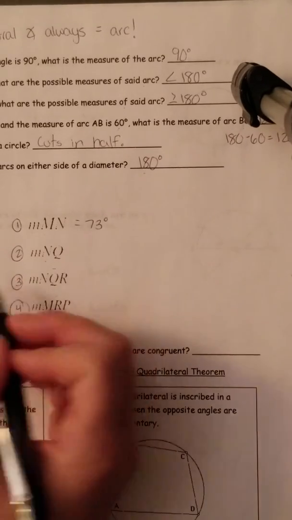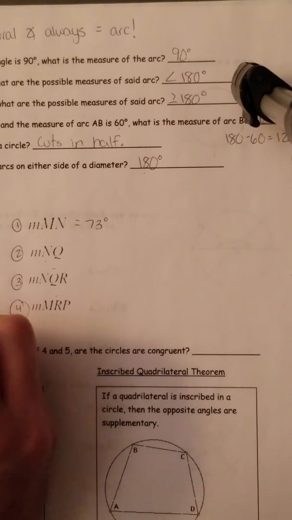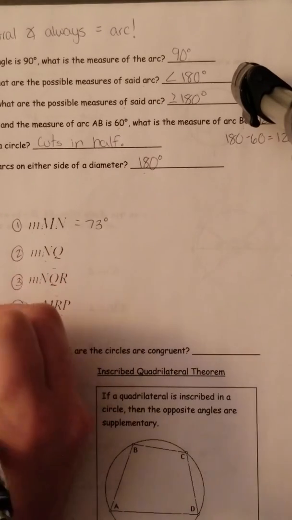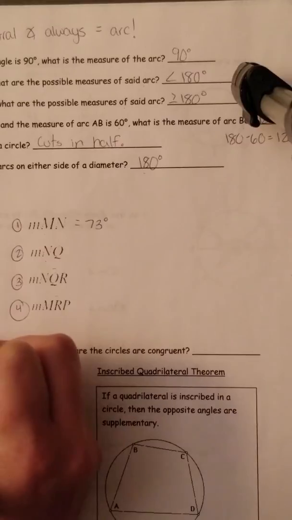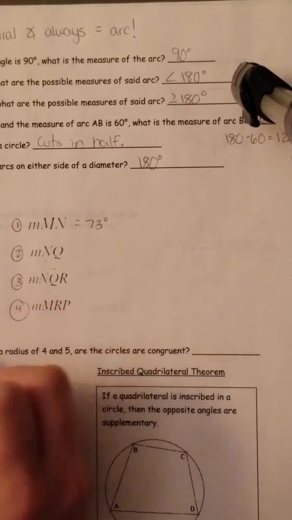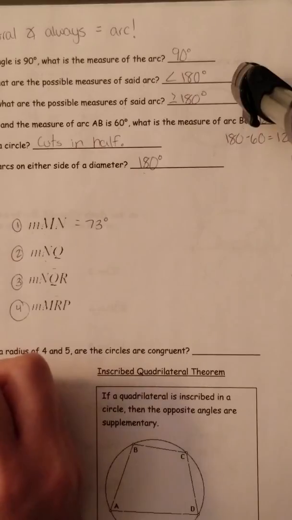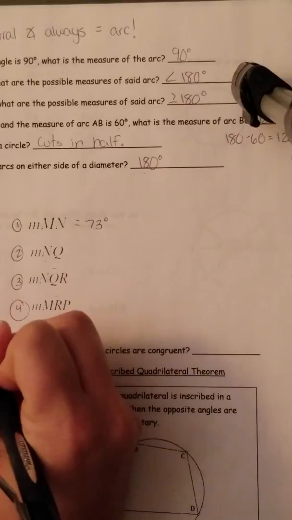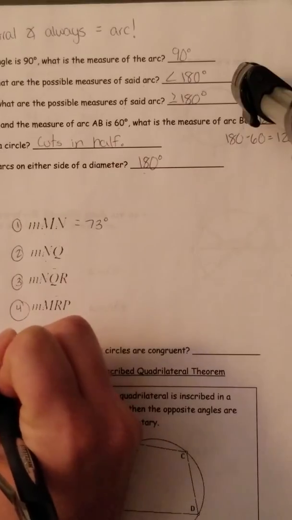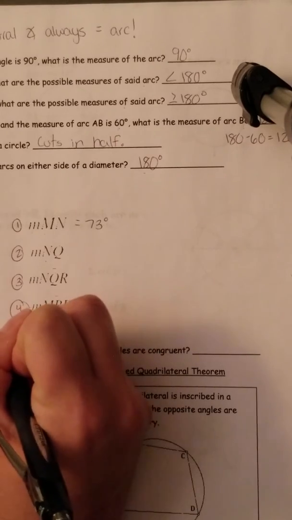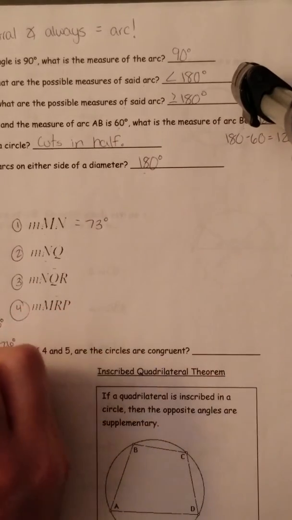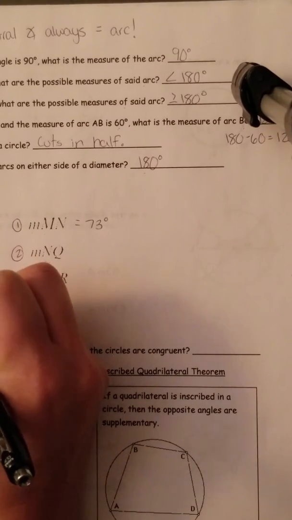So if you take 180 minus 81 minus 73, we can get this little piece in here. So that'll be 180 minus 81 minus 73. And if we do 180 minus 81, that is 99. So 99 minus 73, 26. So this little thing here is 26 degrees.